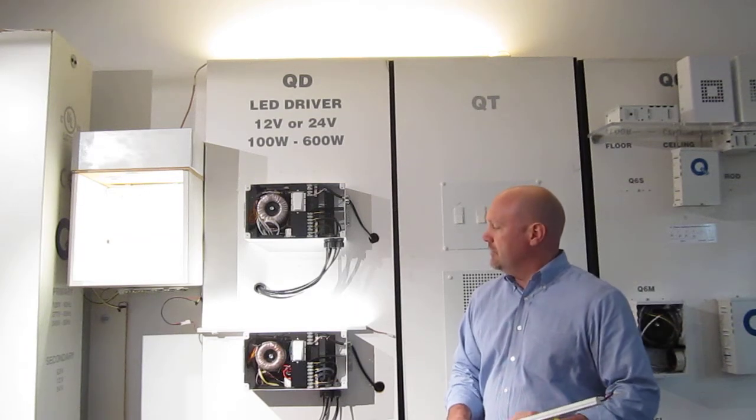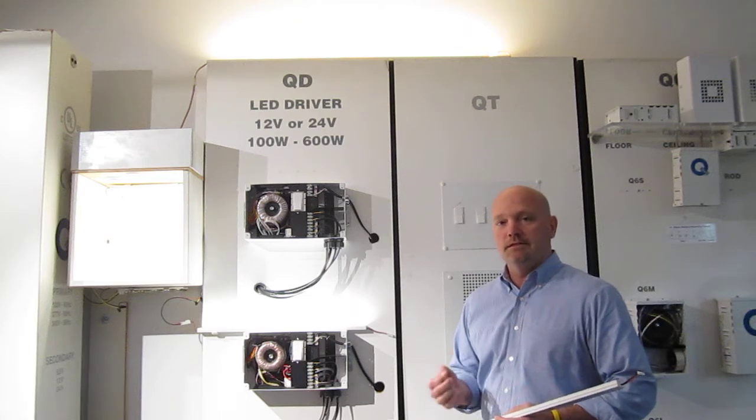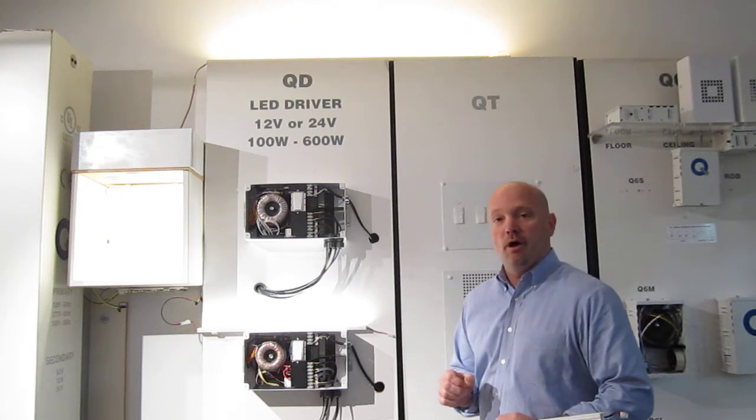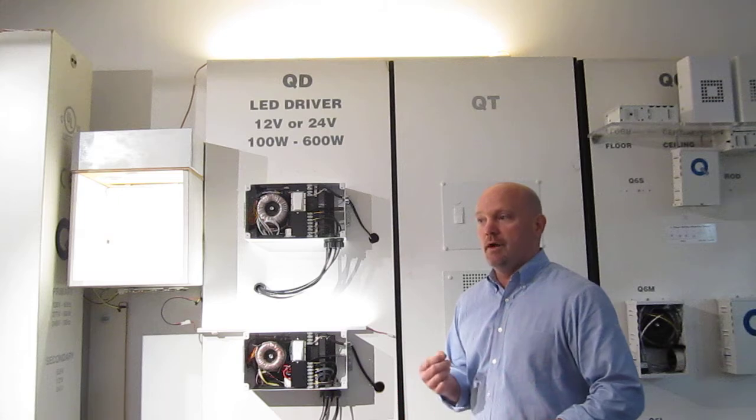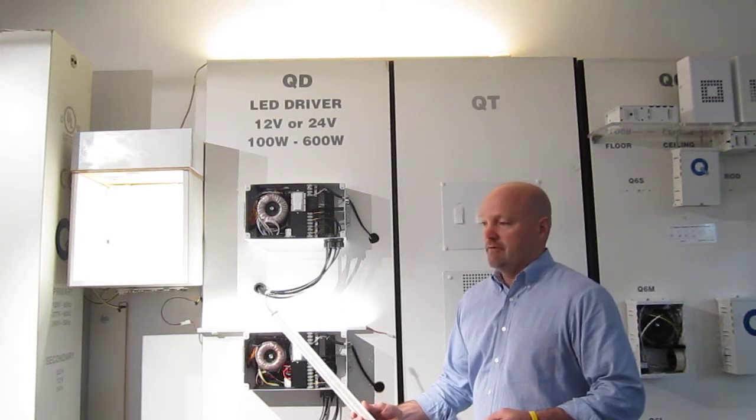Today we're going to talk about the new Qtdc product, which is a DC power supply from Q-Tran that's made for powering any LED system that needs constant voltage. Now when you talk about LEDs, typically you have an LED fixture.